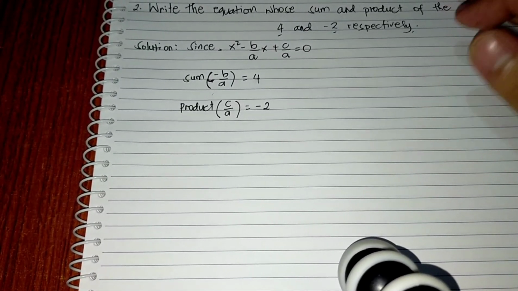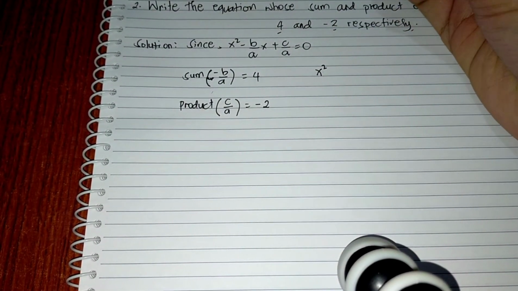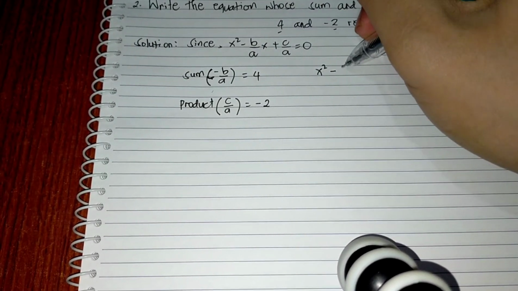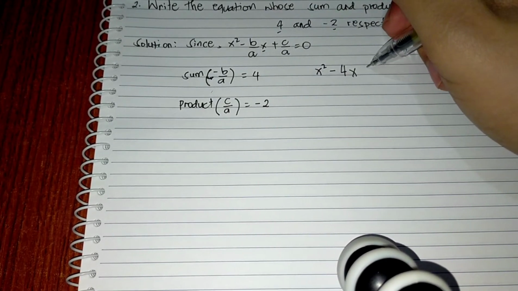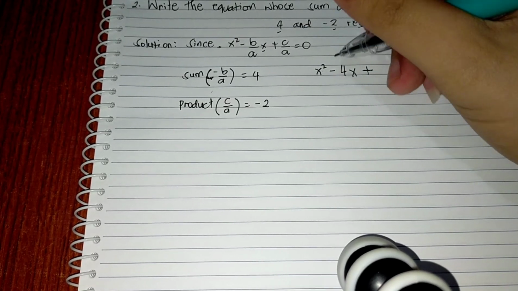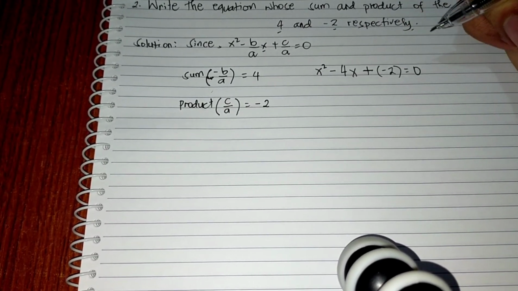Okay? So, x squared solution. Since x squared minus b over a x plus c over a is equal to 0, gagamitin natin tong form na to. Okay? So, given natin na sum, negative b over a is equal to positive 4, so as I've said. So, product natin, c over a, which is negative 2. So, what we're going to do is to write the equation x squared minus 4x plus, ano yung c over a natin, negative 2 is equal to 0.